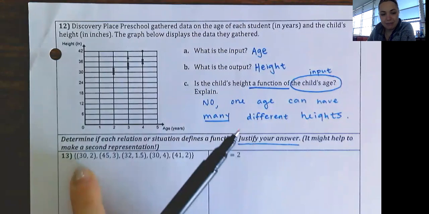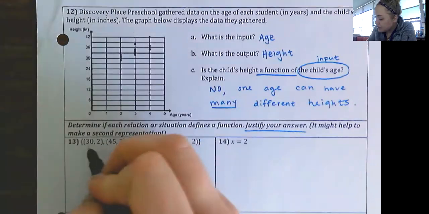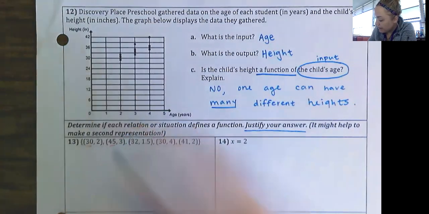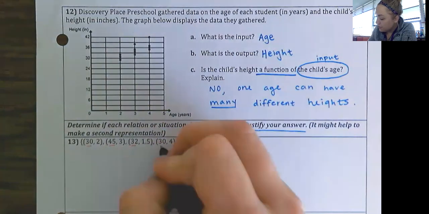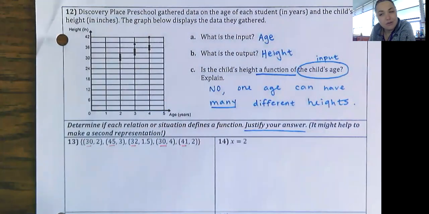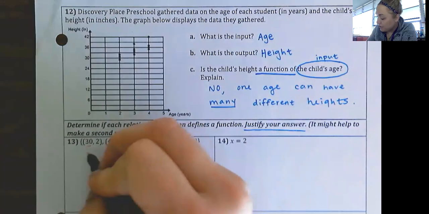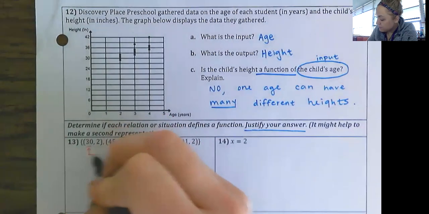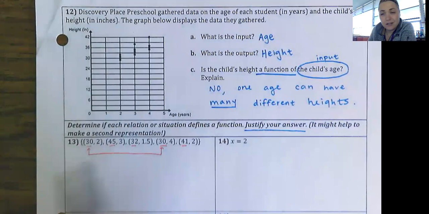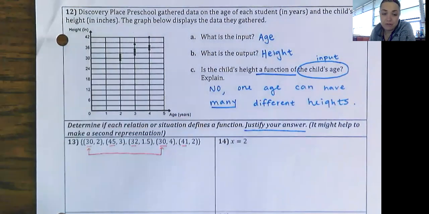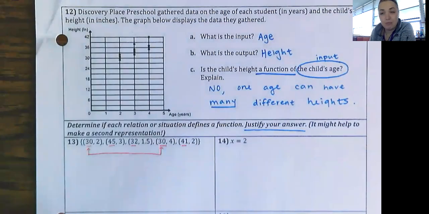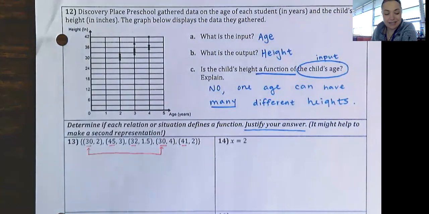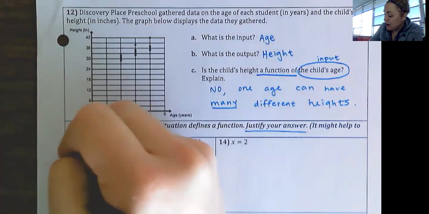Okay, so I'm going to check my inputs on problem number 13. My inputs are 30, 45, 32, 30, and 41. Now there's one place that I want to look really closely. It's where the input repeated. So we've got 30 and 30. Now, if these are the same input, does 30 only give one answer as its output? Well, one of the 30s has an output of 2, but the other 30 has an output of 4. So on this one, it's asking, is it a function? We will say not a function.